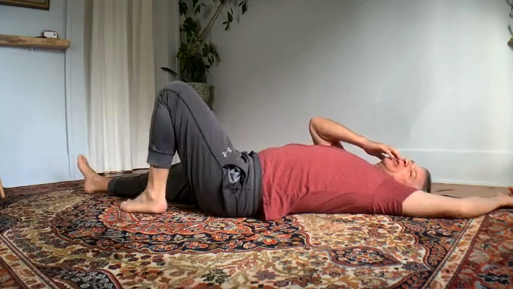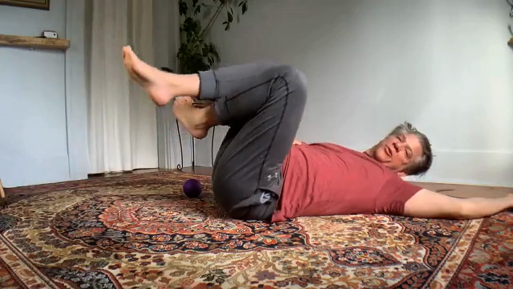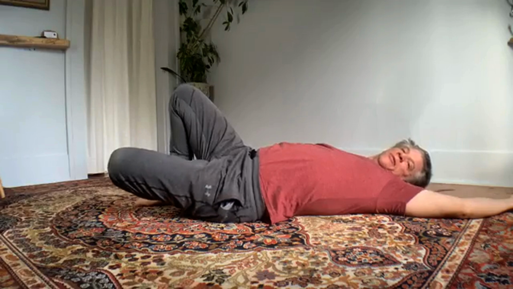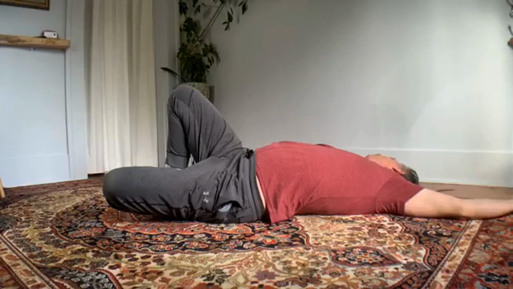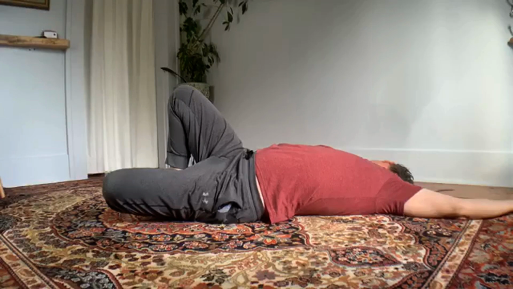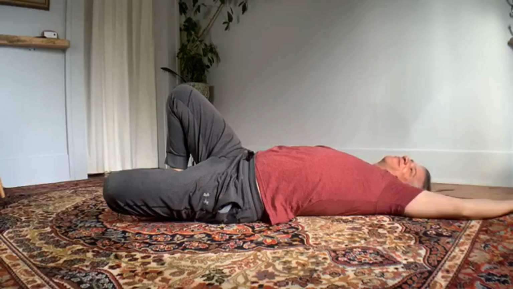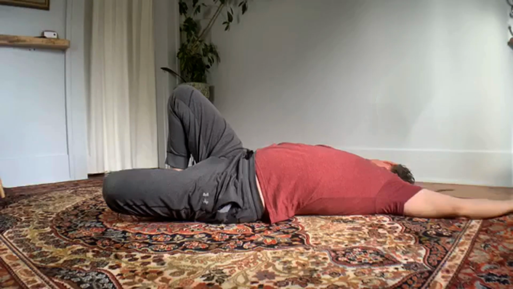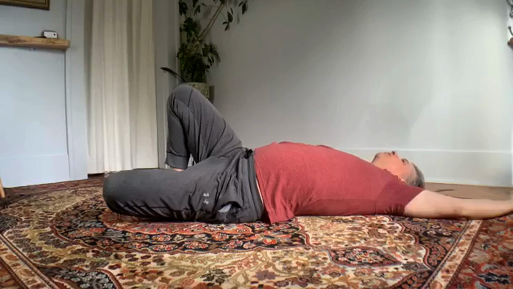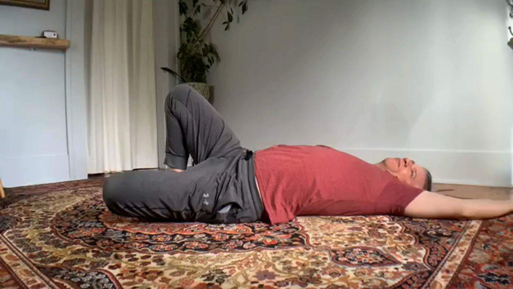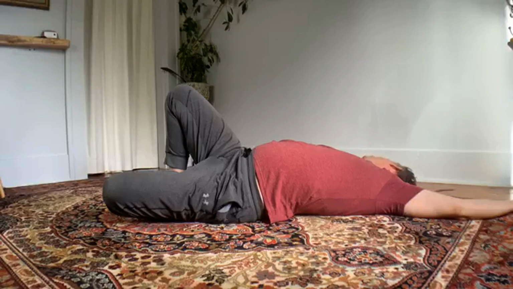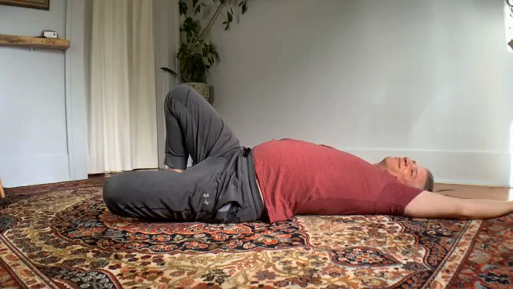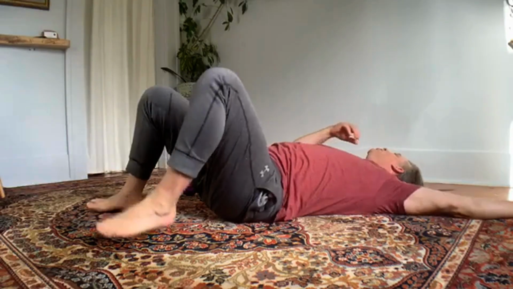Let's come out. Let's do a tree underhook or a tree overhook on that side, depending on what feels good for you. The tree underhook, just grabbing the foot. Be careful. Breathe. Awesome. Nice and slow.